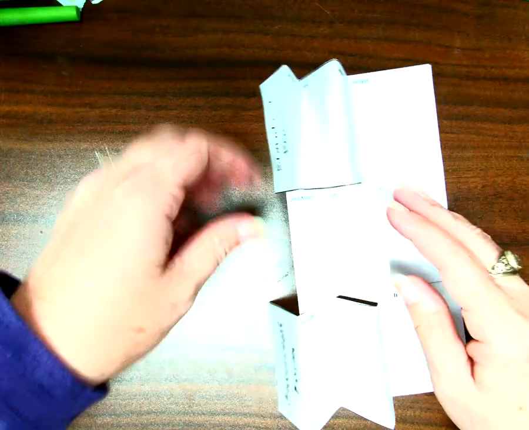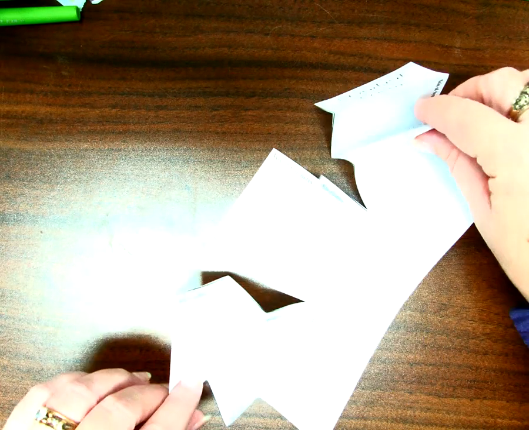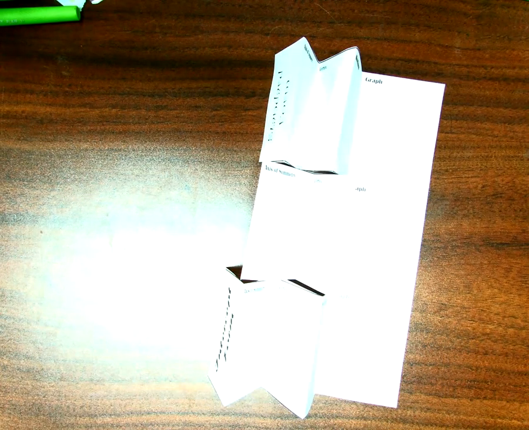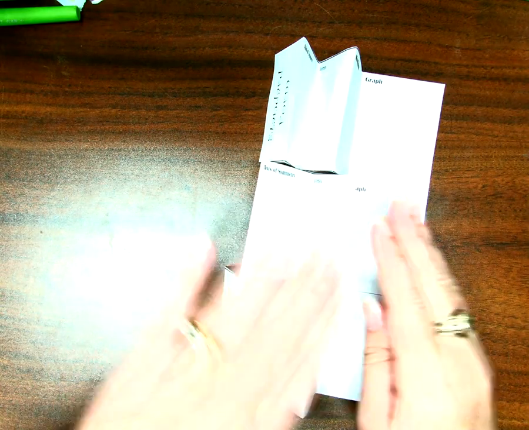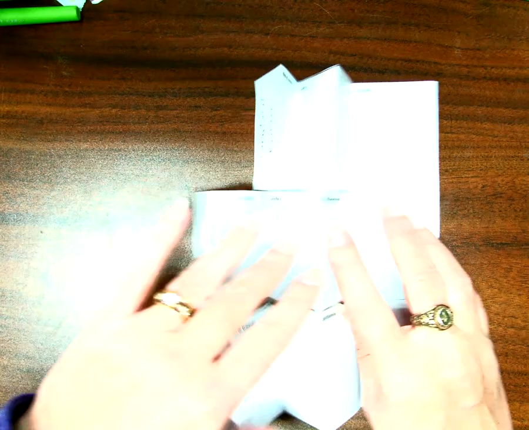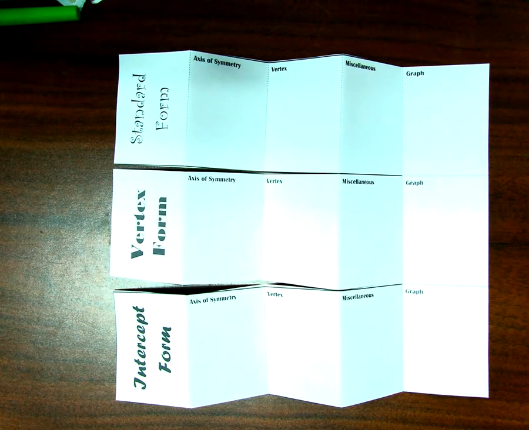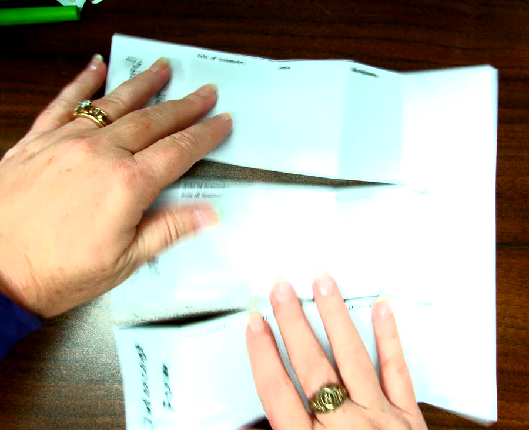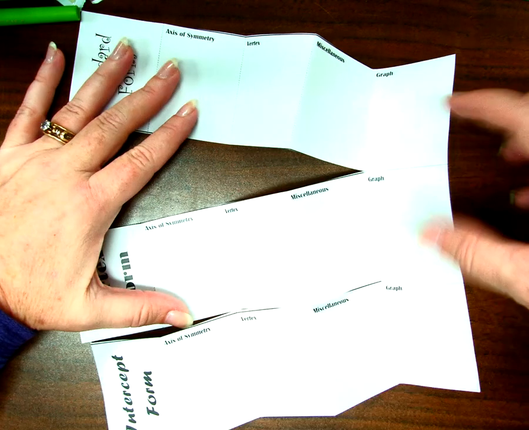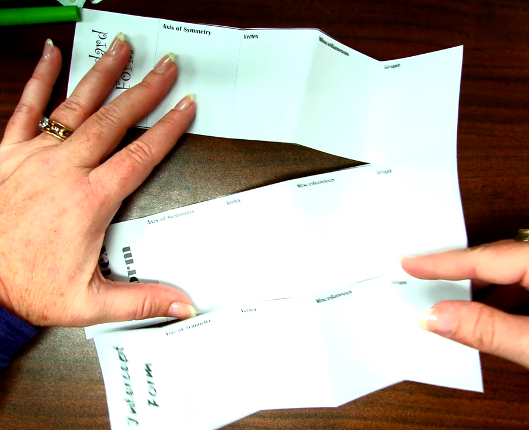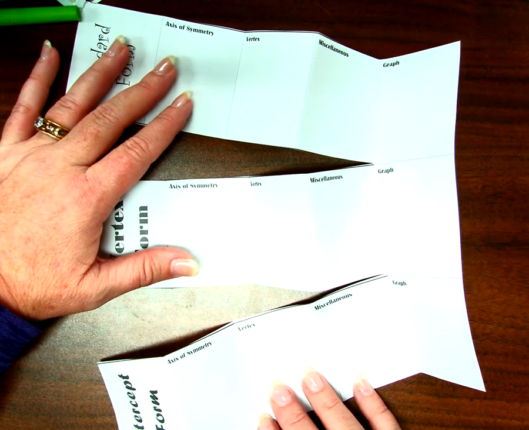So what I have now is this. Okay. I cut the solid lines. I didn't cut this line here at the end, and I didn't cut this line here at the end. Just cut on the solid lines.